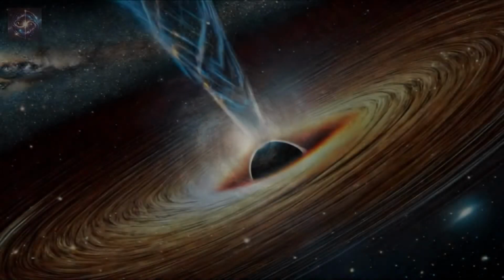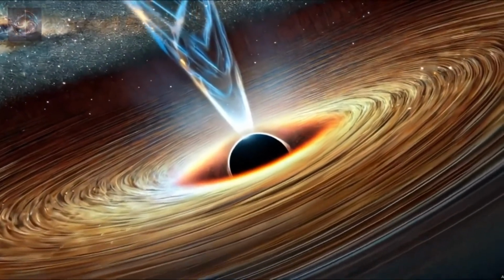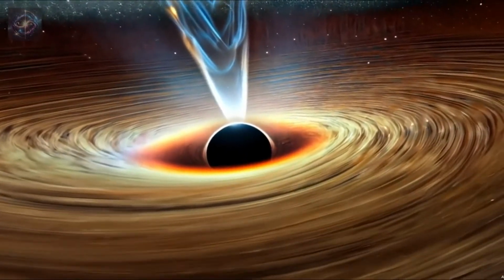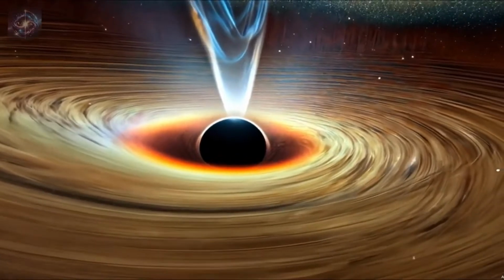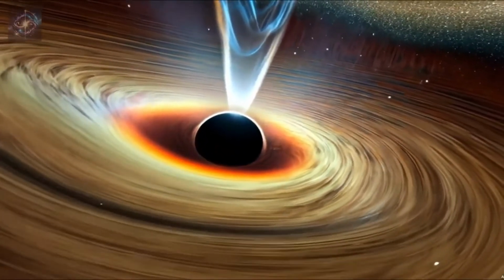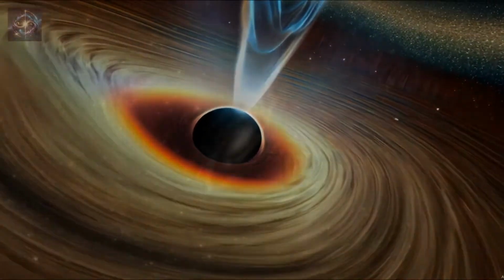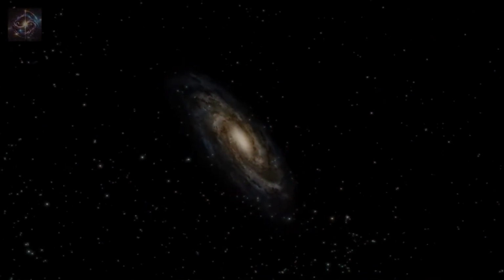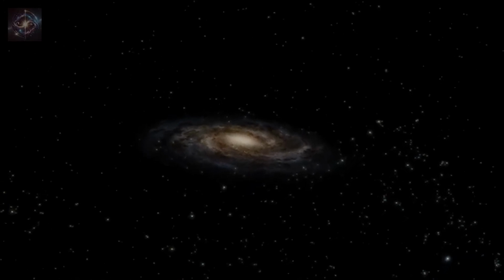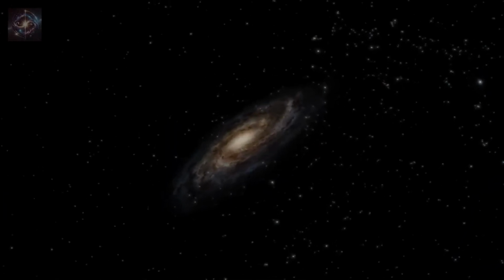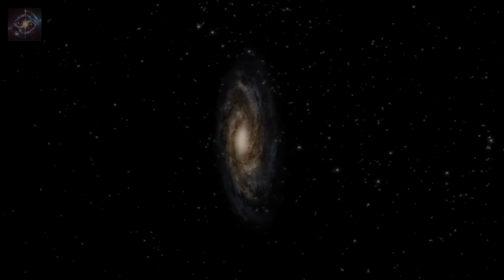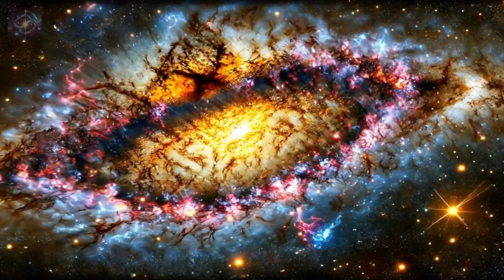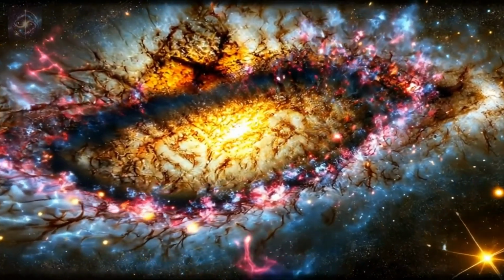Approximately 4.6 billion years ago, within one of the Milky Way's spiral arms, a cloud of gas and dust began to collapse under gravity. This event marked the birth of our solar system. The Sun formed at the center of this collapsing cloud, surrounded by a rotating disk of material. Over time, particles in this disk collided and stuck together, forming the planets, moons, and other bodies that orbit the Sun today.